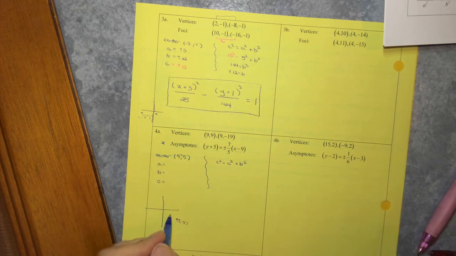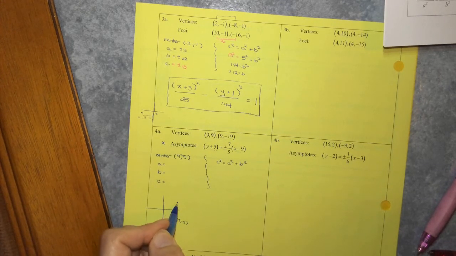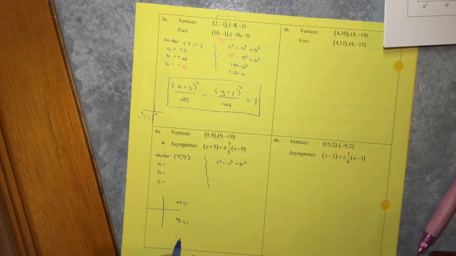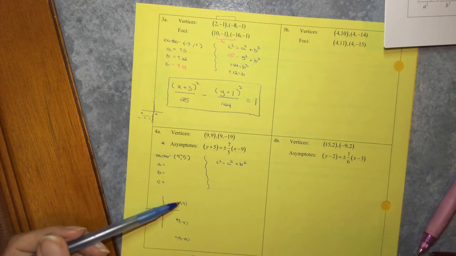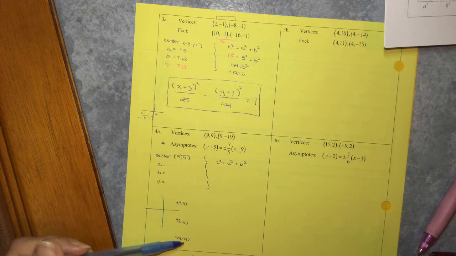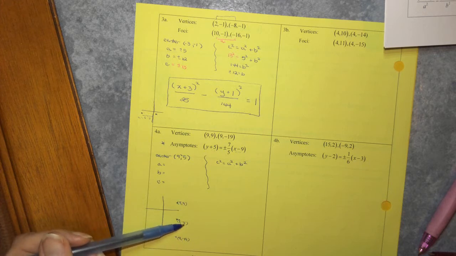And it's between 9, 9, that's up here, and 9, negative 19. So again, you'll see the fact that the y values were, we could always check our work. So from 9 to negative 19 is 28. If you cut 28 in half, you move 14. 9 minus 14 is negative 5.